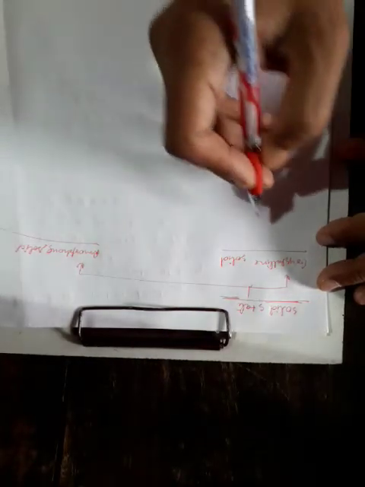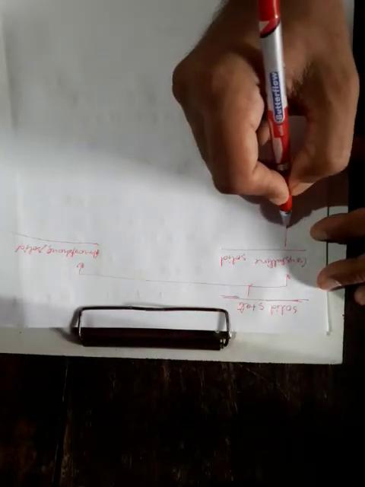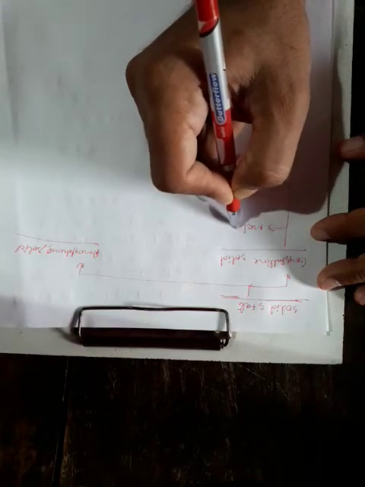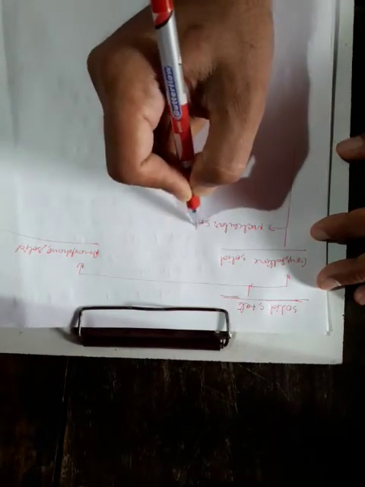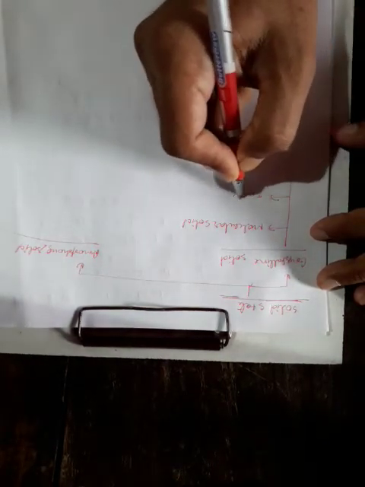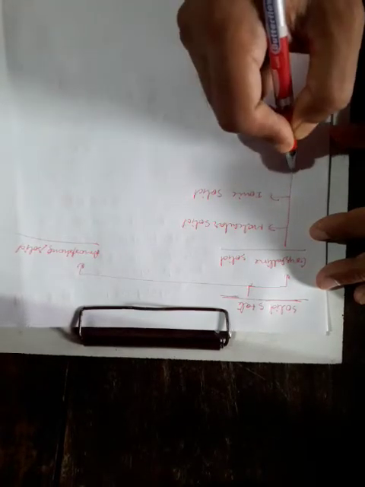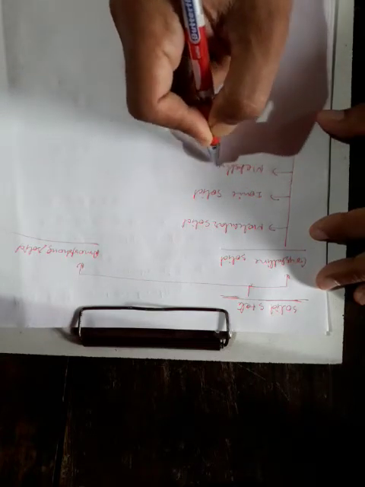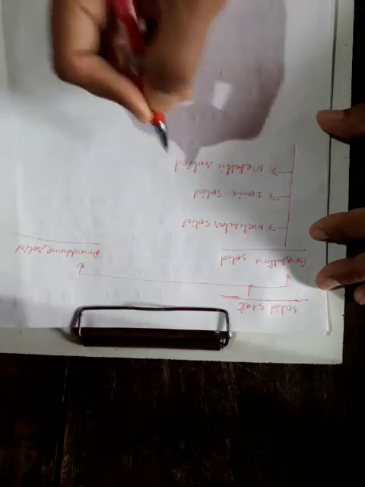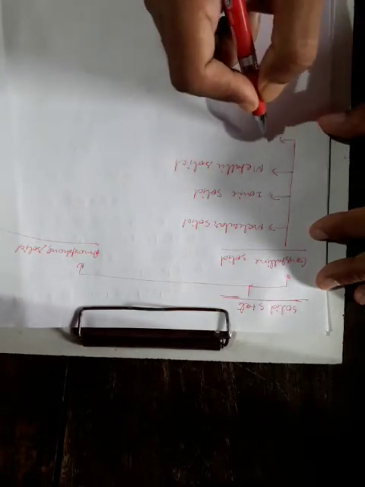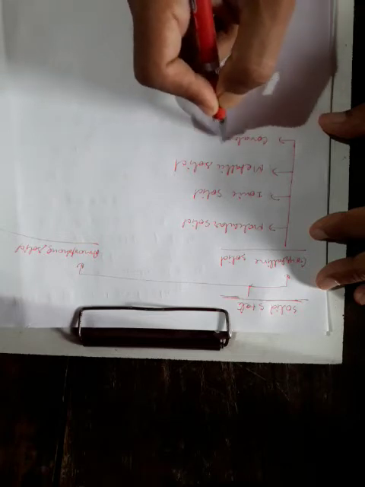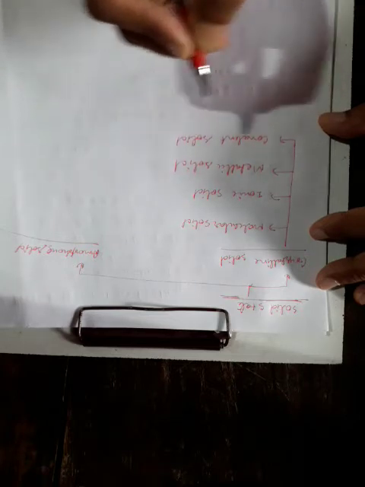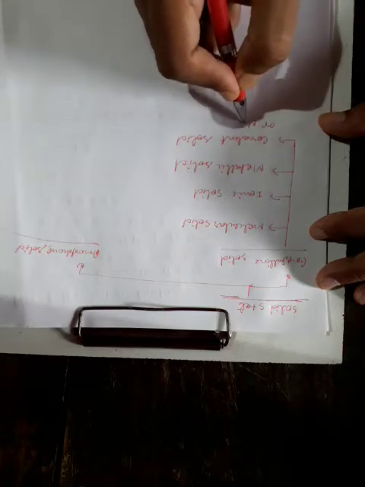Crystalline solids are further classified into different parts. One of them is molecular solid. Second one is ionic solid. Third one is metallic solid. And then covalent solid. Covalent solid is also called network solid.